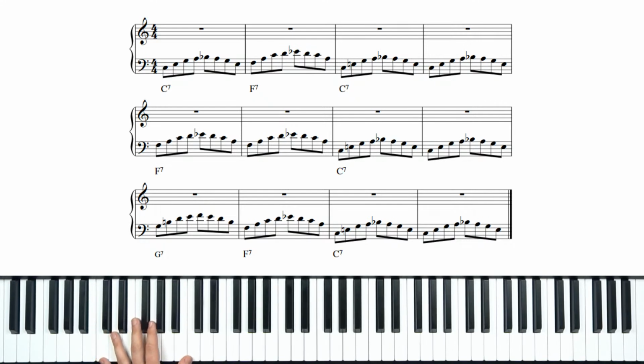So for those who aren't sure what I'm doing, I'm still following that exact same pattern, but I'm just echoing each note with its same note an octave higher. So C, E, G, A, B flat, A, G, E. And then feel free to try it with even rhythms at first, if that helps you.